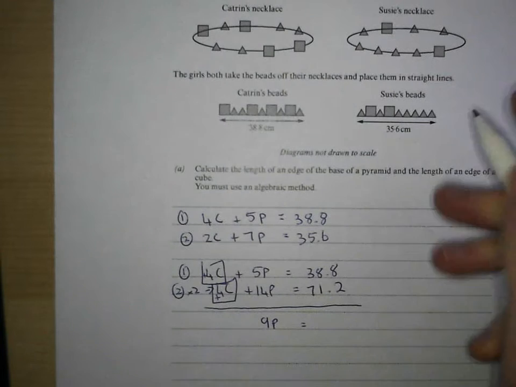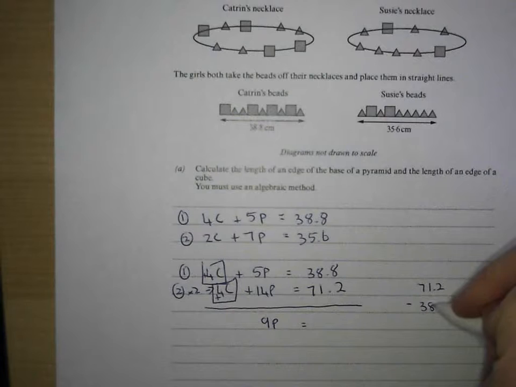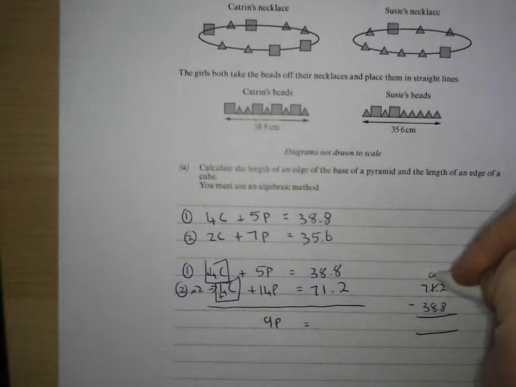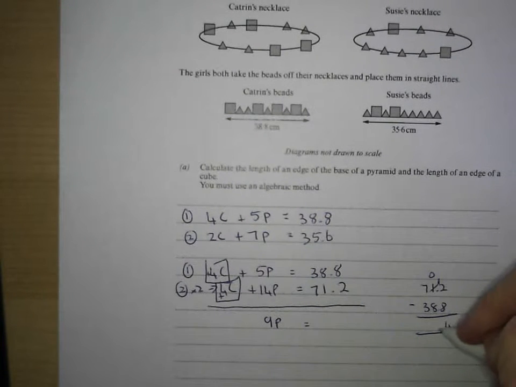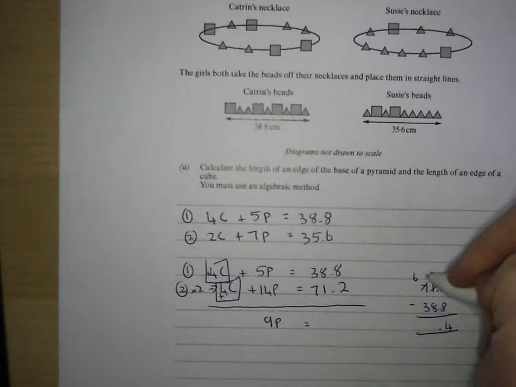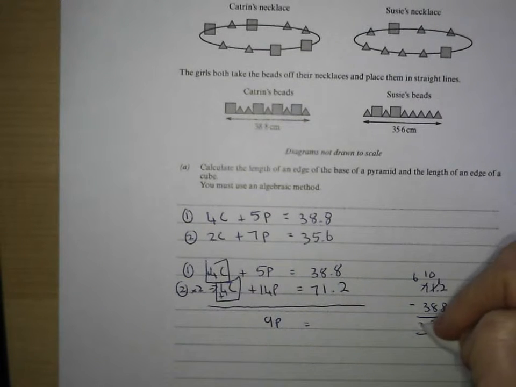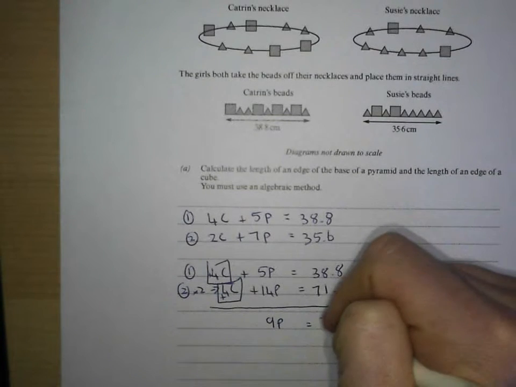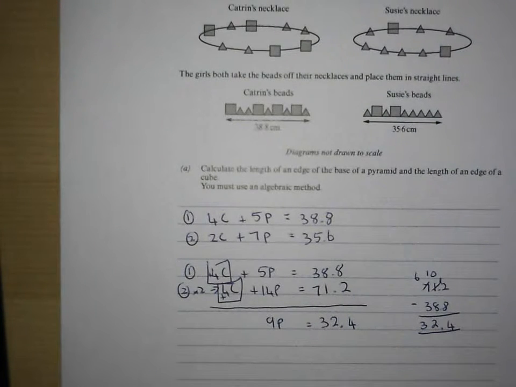And now I'm going to write this out. 71.2 take off 38.8. Okay, 2 take 8 is not happening. Borrow 1 from him. That's 12. 12 take 8 is going to be 4. Fine. 0 take 8, not happening. Borrow 1 off her. Put my 1 there. So 10 take 8 is 2. And 6 take 3 is 3. Notice, even though we are doing fairly tricky GCSE, this technique of adding and subtracting decimals never leaves us. So you've got to be really good at that.